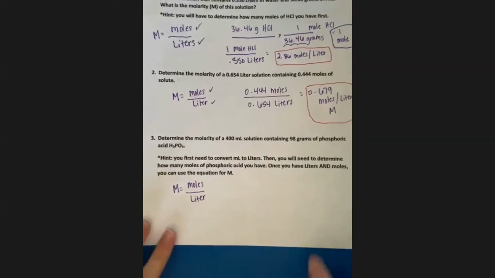Okay. So determine the molarity of a 400 milliliter solution. So we're going to have to do some sort of conversion there because we have liters, not milliliters. Okay. And we have 98 grams of phosphoric acid, which is H3PO4. So we actually don't have either unit that we need. Okay. So I'm going to show you how to convert for both.